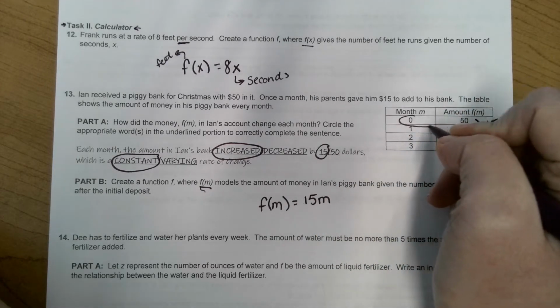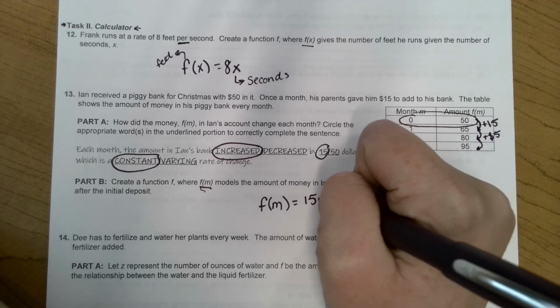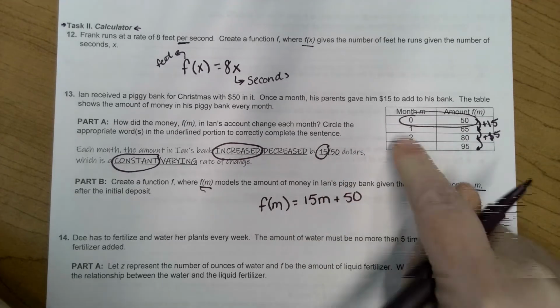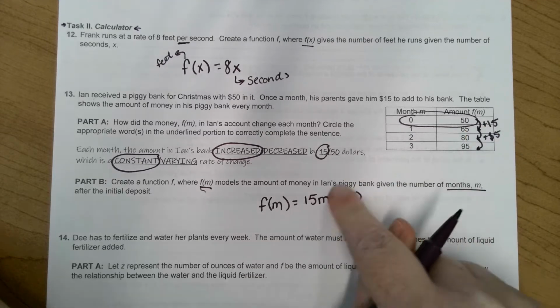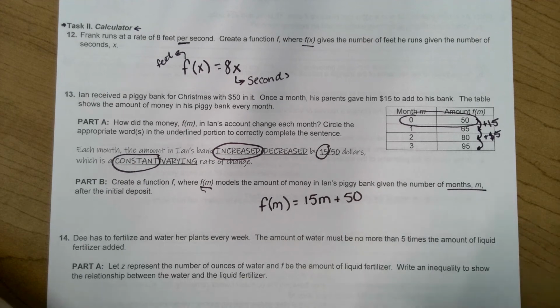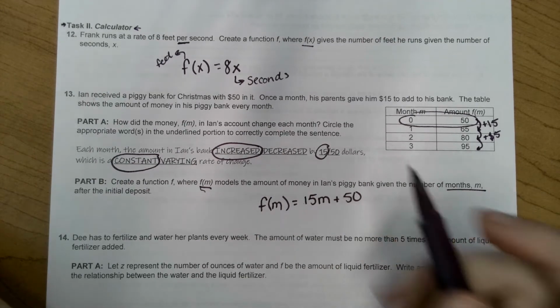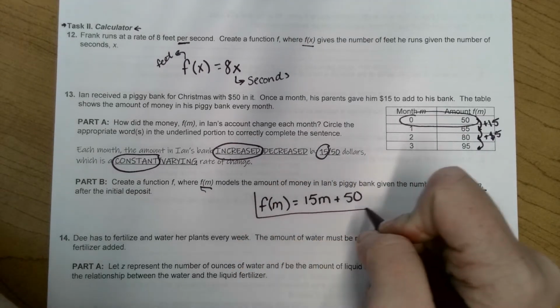But prior to getting $15 a month, at Christmas I got $50. That's a one-time payment. So at month 0, I had an initial deposit of $50. So that's where this came from. And that's not something that changes. That's just a one-time thing. So it's just going to be plus 50 at the end. And that's it.